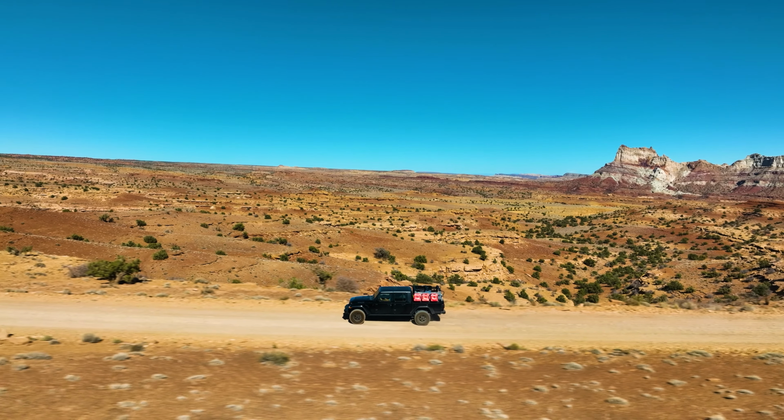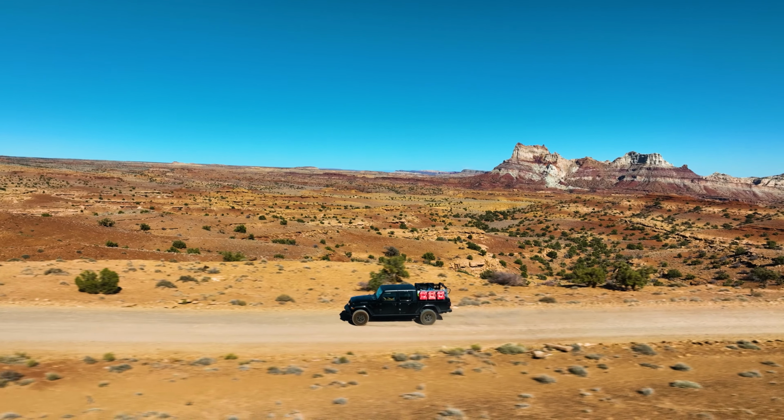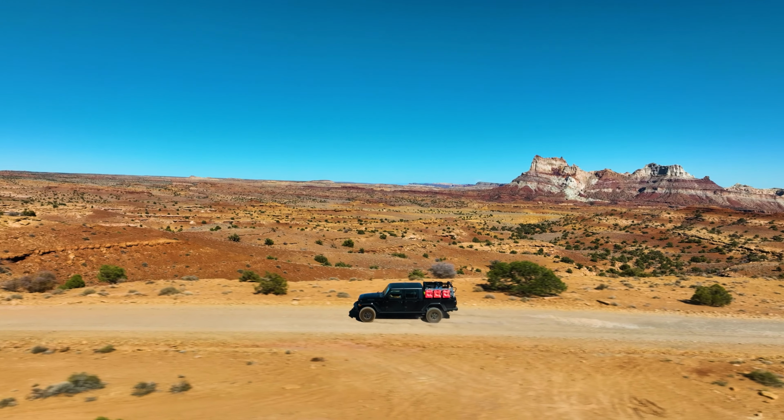Side tracking shots are especially effective for storytelling because they allow the audience to move with the subject, creating immersion while still highlighting the surrounding environment.